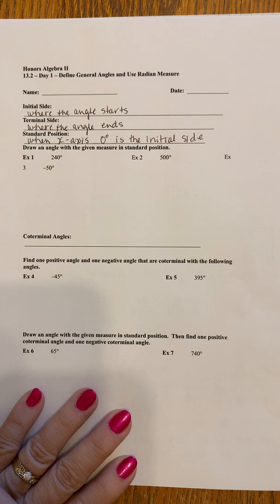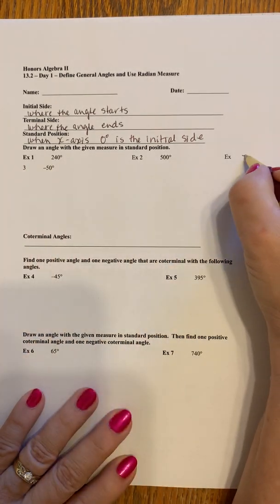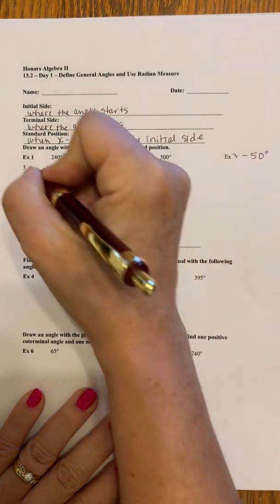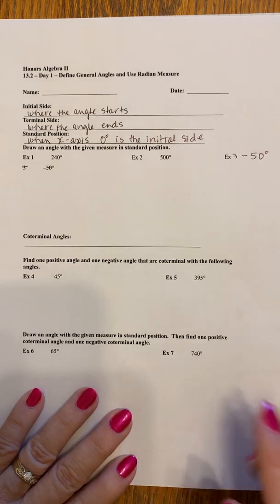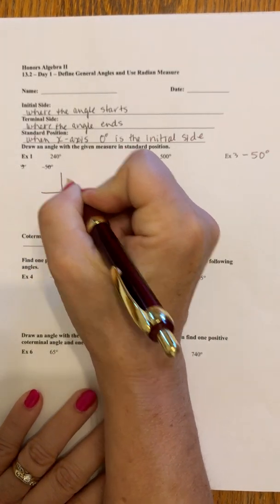Okay, so we have 3 examples here, and the way that this printed, this should be over here, negative 50 degrees. So I'm just going to put a little line through that. Draw an angle with the given measure in standard position. First thing we're going to do is draw the x and y axes.